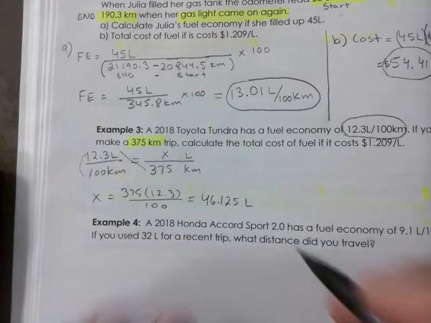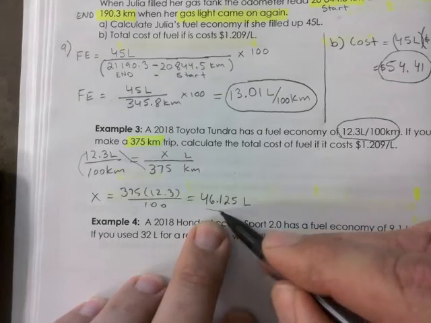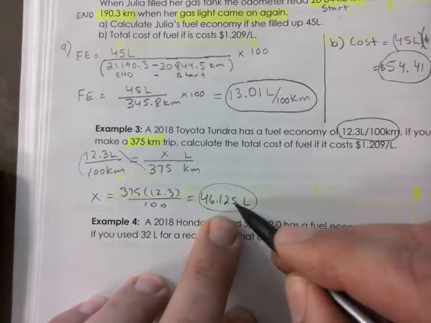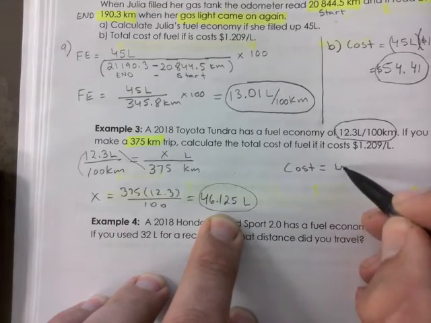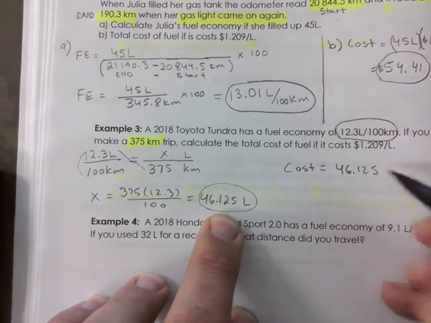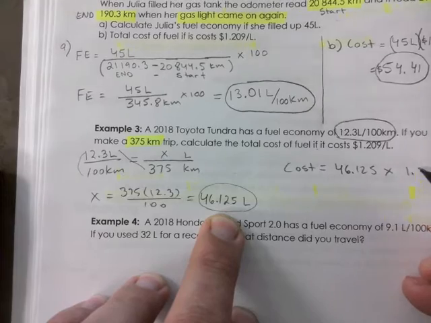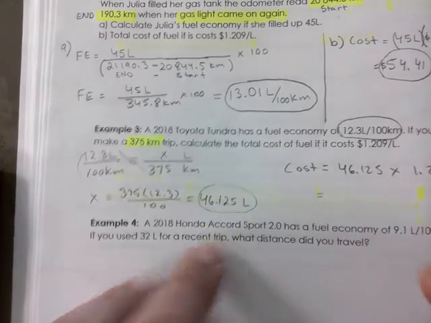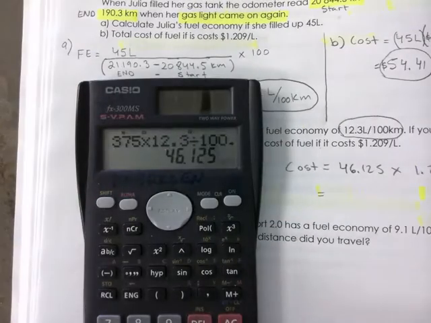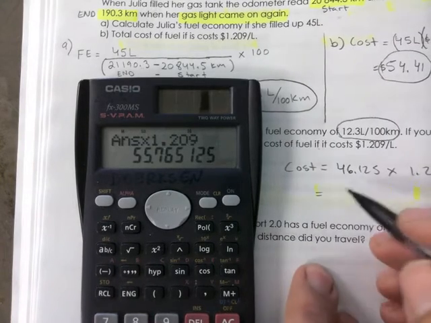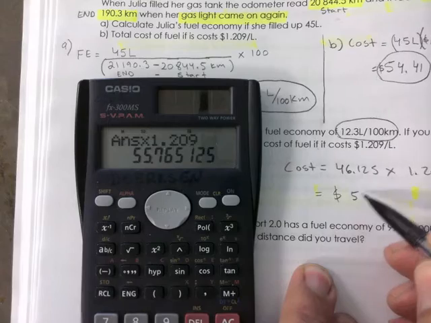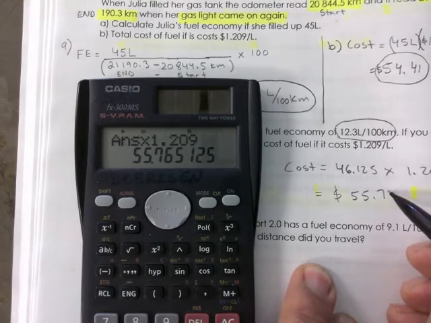So by the final answer, once you have your liters, now you can figure out the cost, right? Because you take that, and you multiply it by 1.2009. So yours will be slightly different if you round it. That is okay, we're not going to fuzz over that. So in this case, it's $55.77.